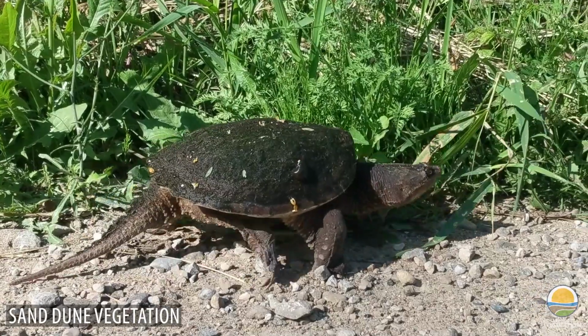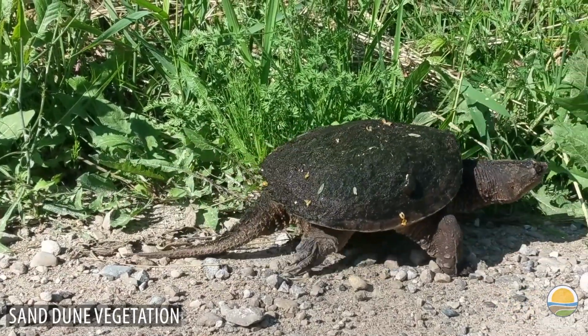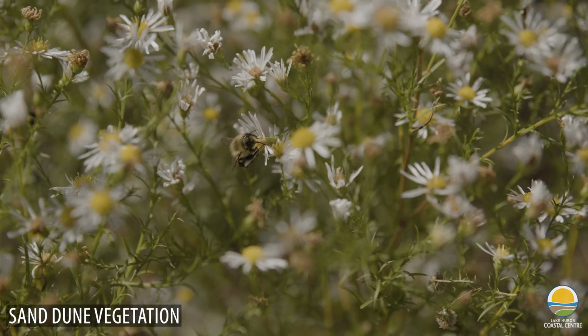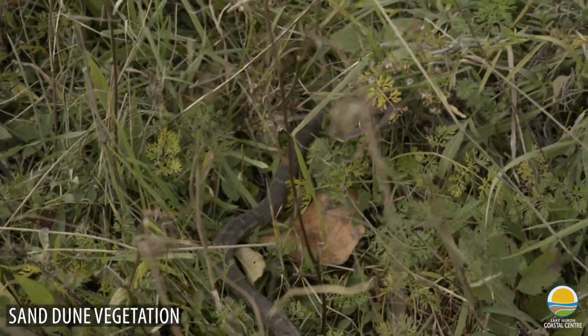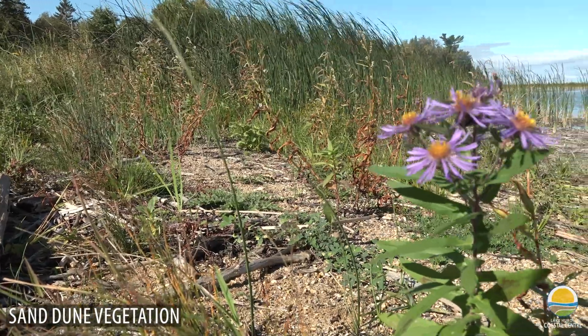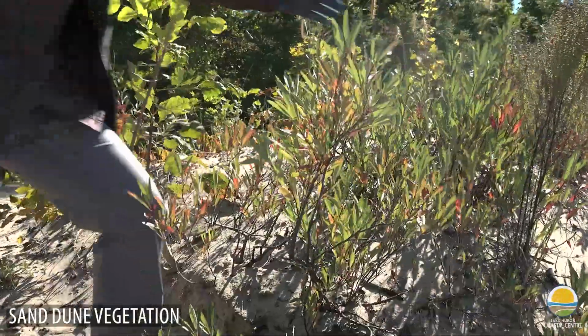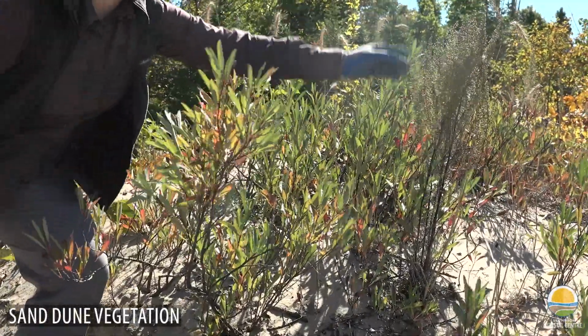Sand dunes should be densely vegetated with many diverse species. Native plants support Lake Huron's native insects and wildlife and require little to no maintenance. If you intend to plant grasses or wildflowers next to or within a sand dune, reach out to the Lake Huron Coastal Center to ensure you are planting the most beneficial species.